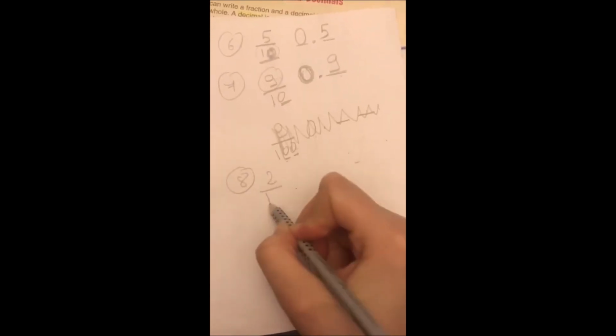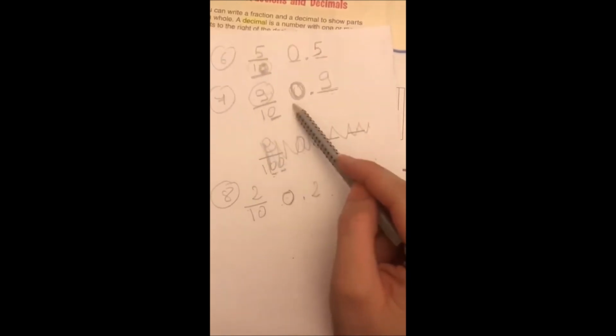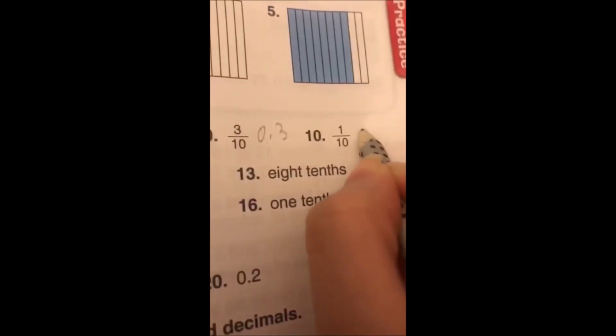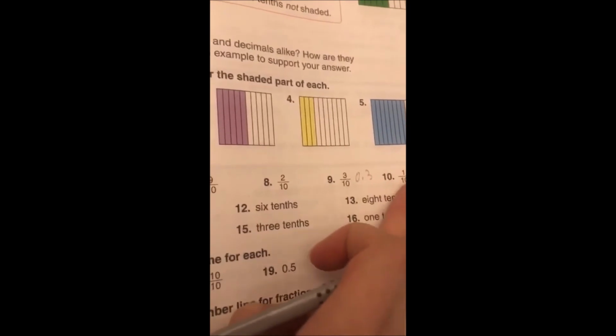They said 2 tenths. Let's see now how easy it's going to be. We will have 0 point. Because we have 10, it's going to be only one number, which is 2. So 2 tenths is 0.2. 5 tenths is 0.5. 9 tenths is 0.9. 2 tenths is 0.2. Going to continue. 3 tenths is going to be 0.3. 1 tenth is going to be 0.1. And those, we already answered them here. So 6, 7, 8, we already did them. And now here, 3 tenths is 0.3. 1 tenth is 0.1.